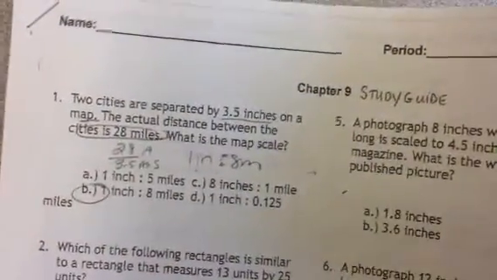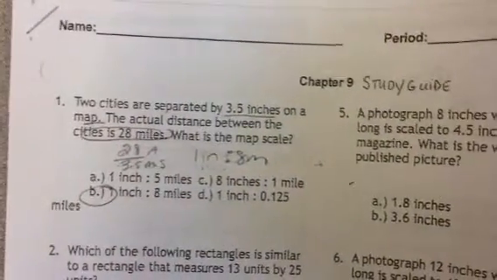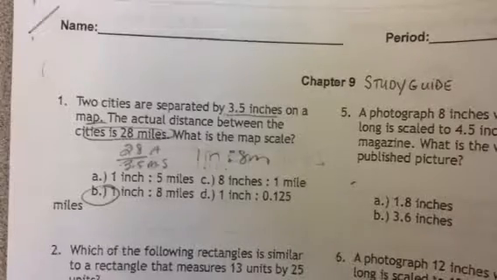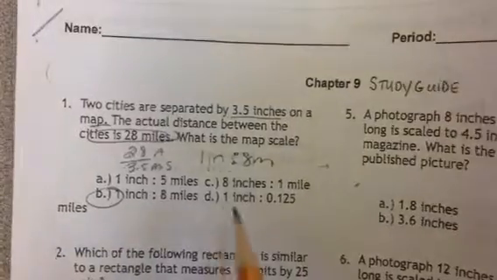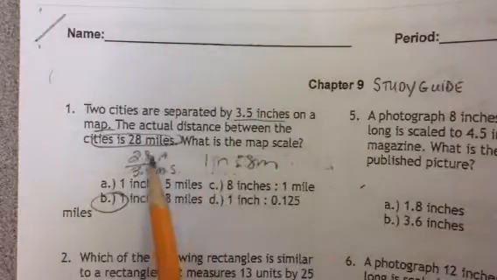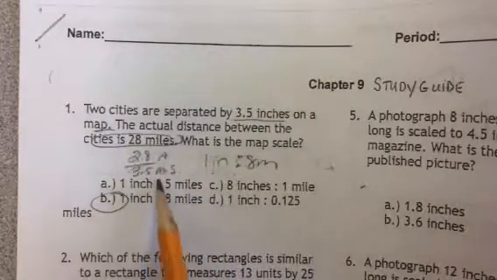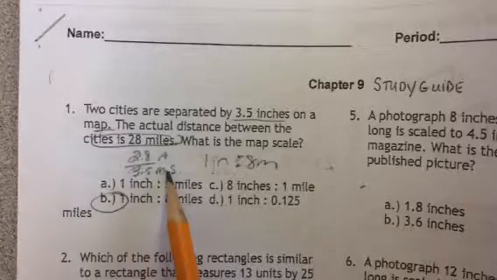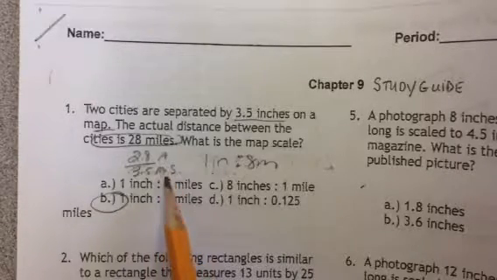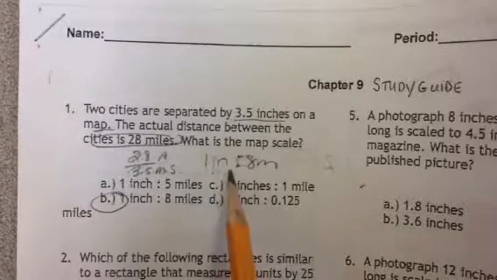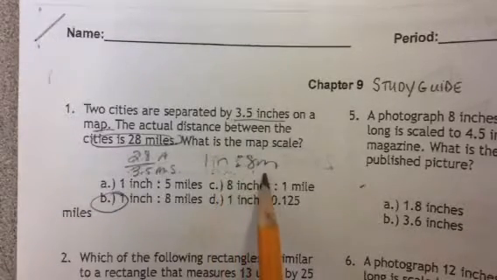Okay, Chapter 9, Study Guide. Number 1. Two cities are separated by 3.5 inches on a map. The actual distance between the cities is 28 miles. What is the map scale? So the 28 is the actual distance in real life, and the 3.5 is the map distance. So what you're going to do is divide 28 by 3.5, and you're going to get every 1 inch on the map is equal to 8 miles.